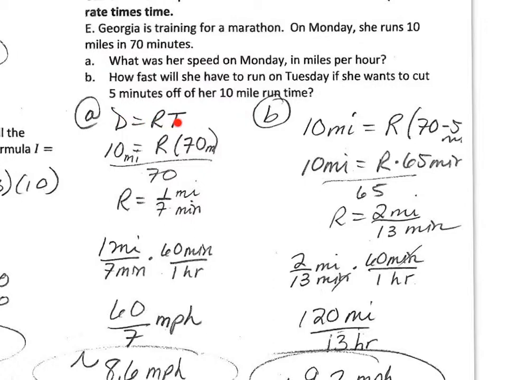Remember, we've used D equals RT sometimes this semester already, and so the distance she's running is 10 miles. We don't know her rate, that's what we're trying to find out, but we do know that she ran 70 minutes. So we divide both sides by that minutes, and so dividing by minutes, which is where this minute here comes from. This minute divides out on this side, but you get miles over minutes on the left. So you get 10 over 70, which is 1/7 miles per minute.